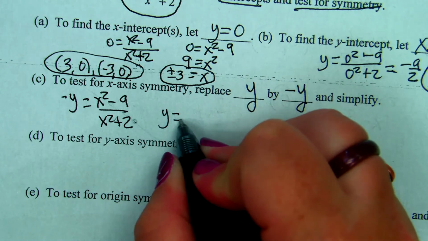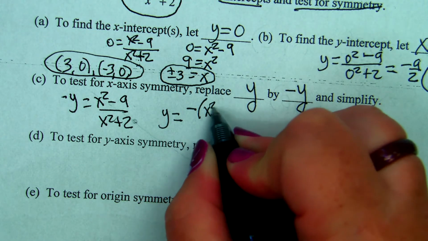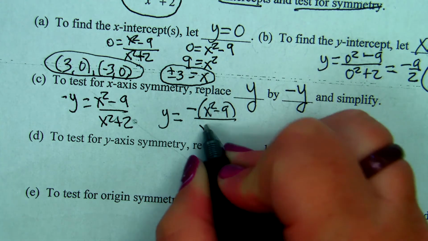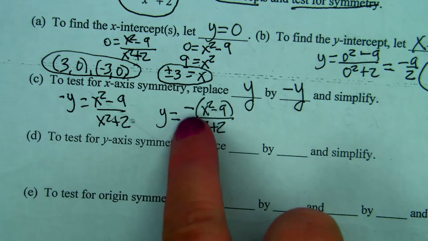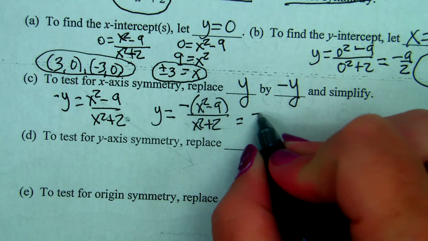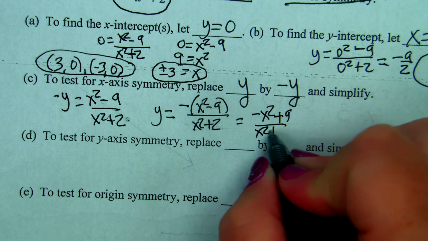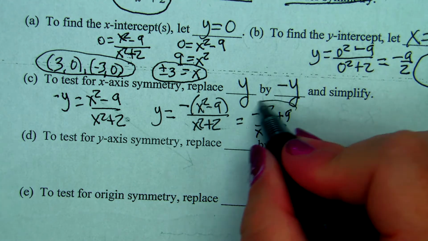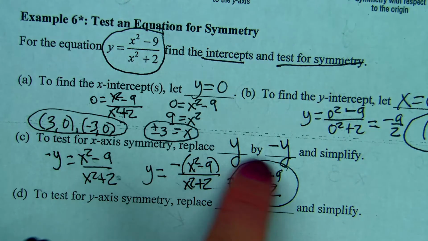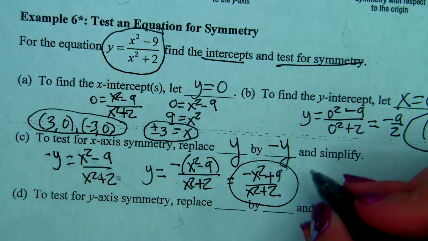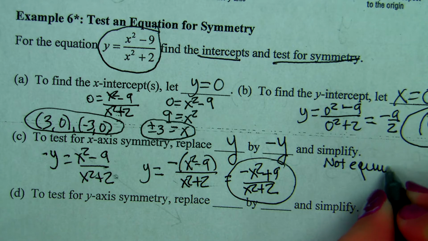So we distribute a negative to the other side, because you multiply both sides by negative 1. And when we distribute the negative here, it's going to be y equals (negative x squared plus 9) over (x squared plus 2). Is this the same equation as the one above here? They're different. So this is what you write: not an equivalent equation.